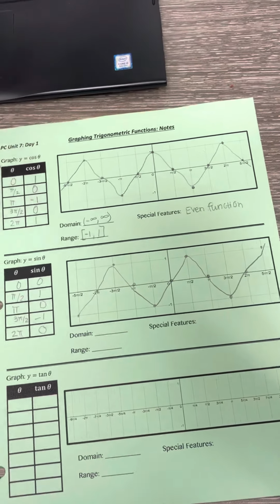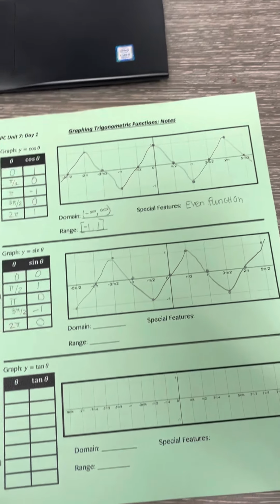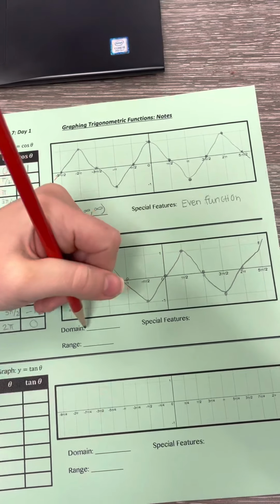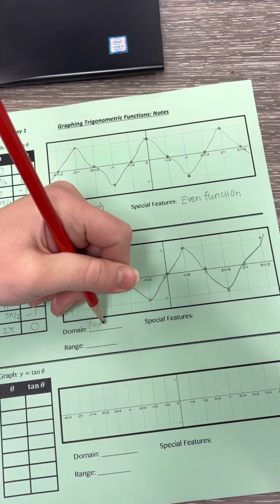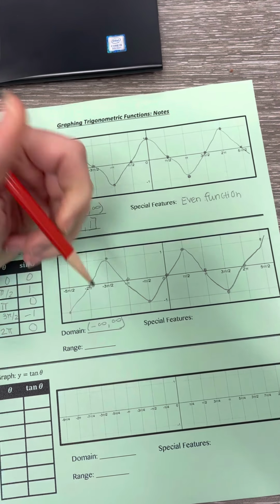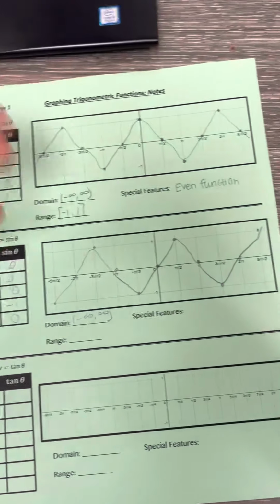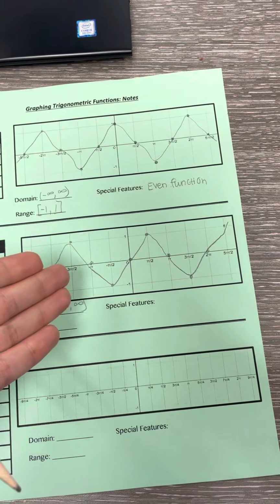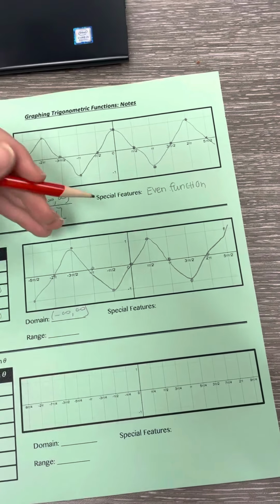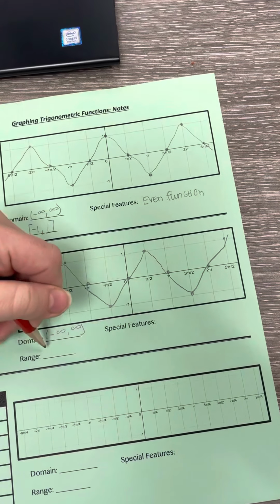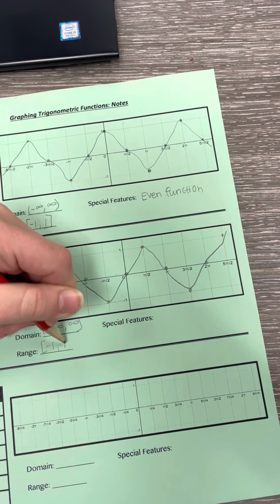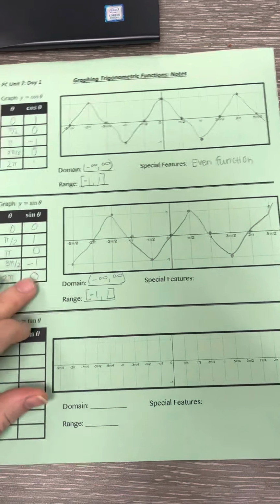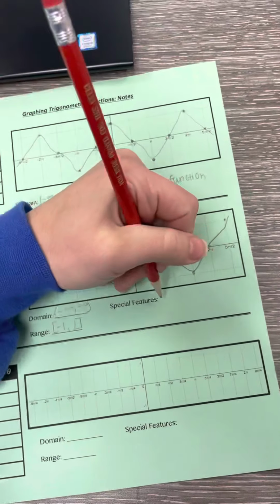So when talking about the domain and range here, for sine, our domain is the same. It continues to go from negative infinity to positive infinity because all x values are included. And again, our range is going to be the same because the graphs are basically the same. One is just shifted over just a little bit. And then as far as special features go, sine is an odd function.